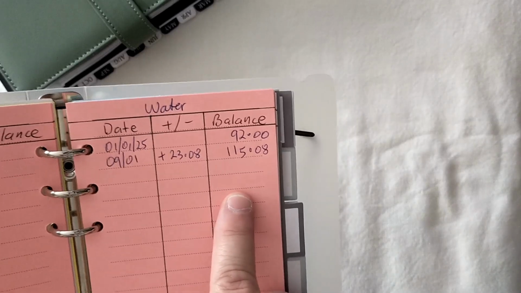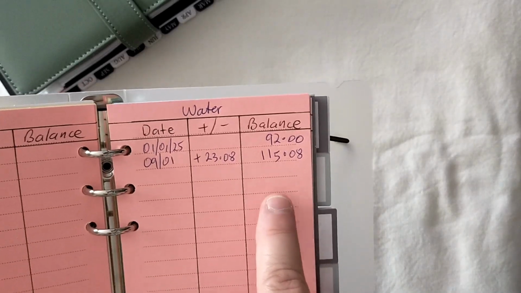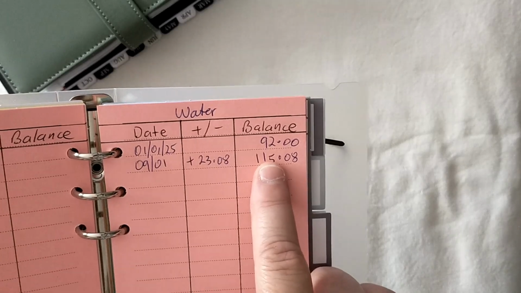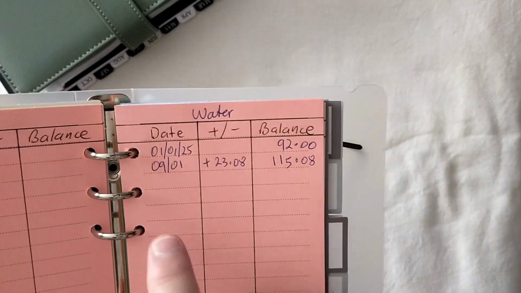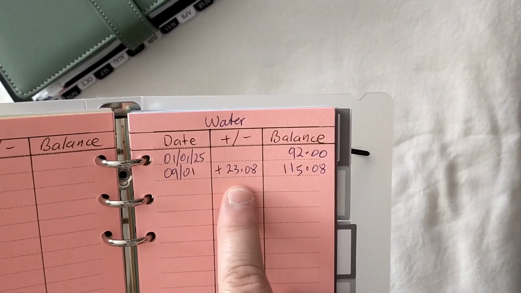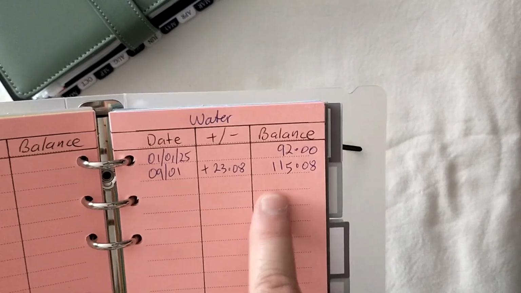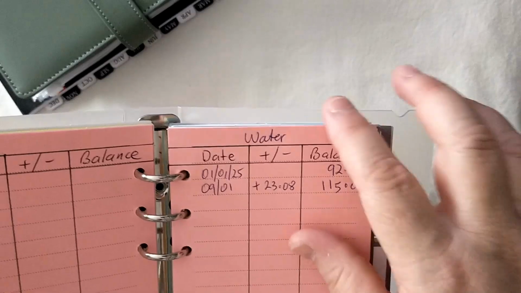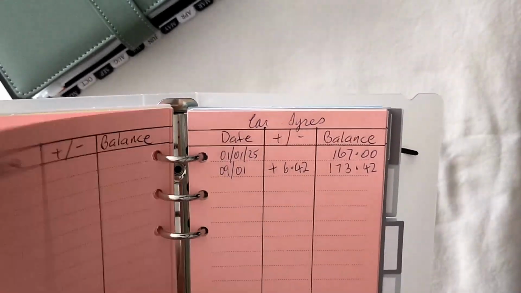This is for my water bill. My water bill is quarterly. So at the start of the year, I had $92 already in the bank for that. And every pay, I'm allocating $23.08. So now I've got $115.08. So that's basically how it works.